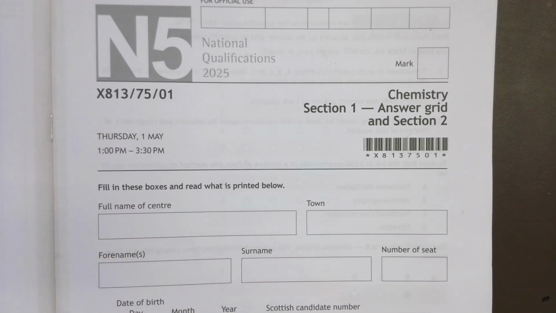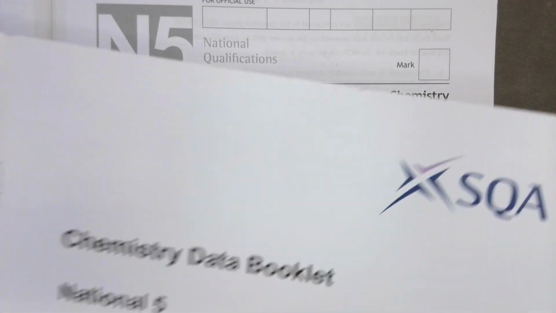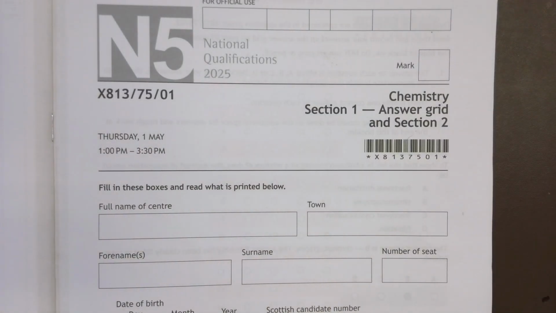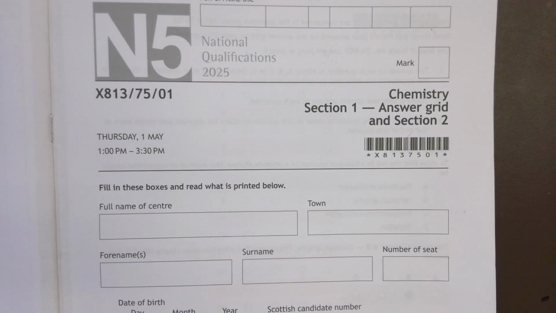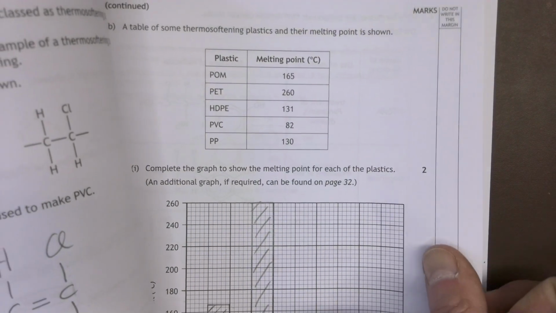What else? In order to answer all these questions, you will need a data book. You can download that from SQA as well. That's available on the SQA site. So far, no mention of any updates to either the curriculum or the data book for next year. I know SQA are changing things in the future.